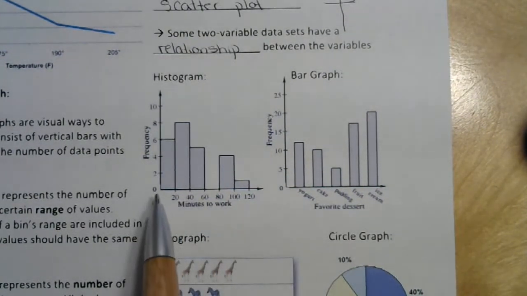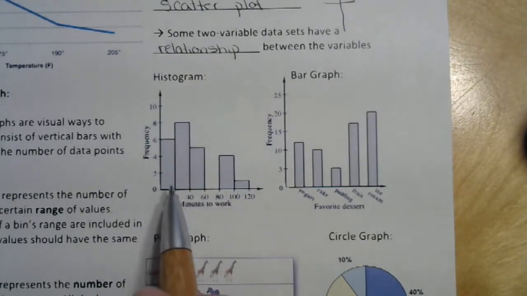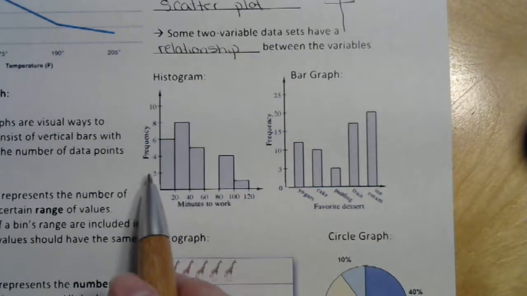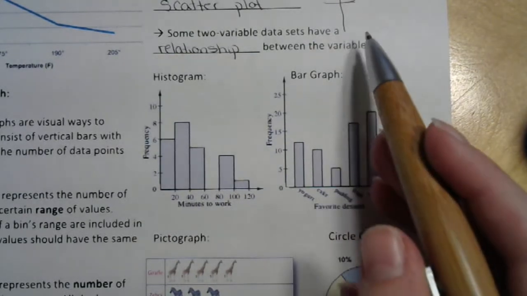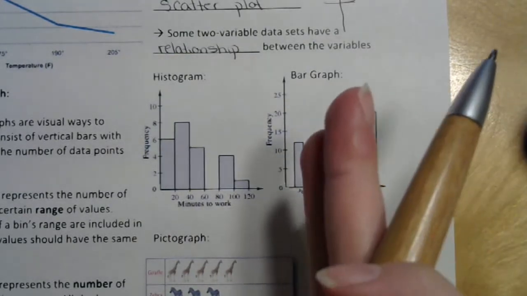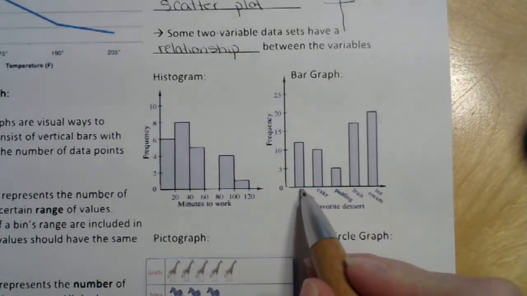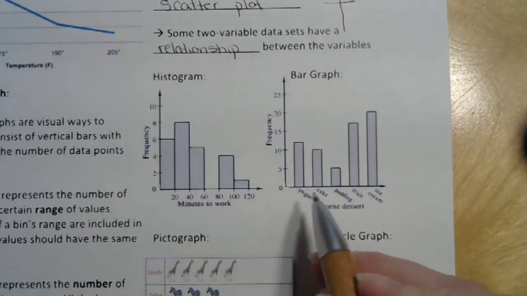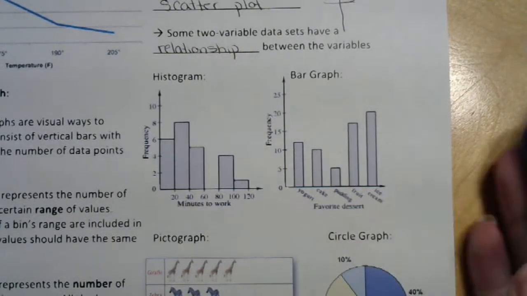It's really important that these have the same width. So in other words, this one can't represent 0 to 20, and then this one 0 to 30, because that means that this one's overrepresented compared to the other one. In a bar graph, it has to be distinct sets. It can't be somewhere between yogurt and cake. Either you like yogurt or you like cake as a favorite, assuming that somebody doesn't like them both.